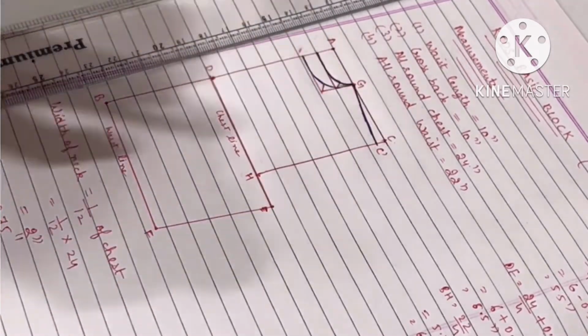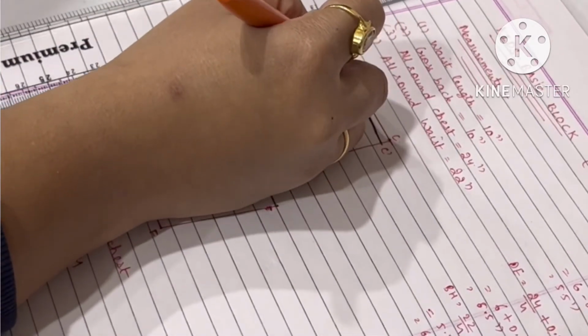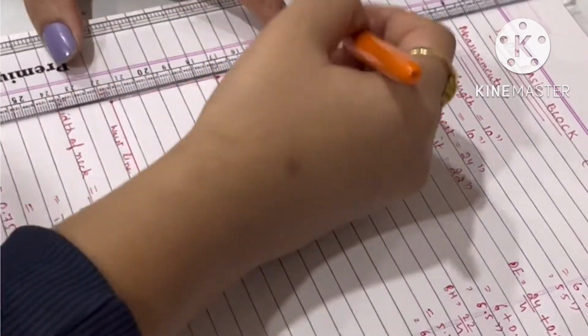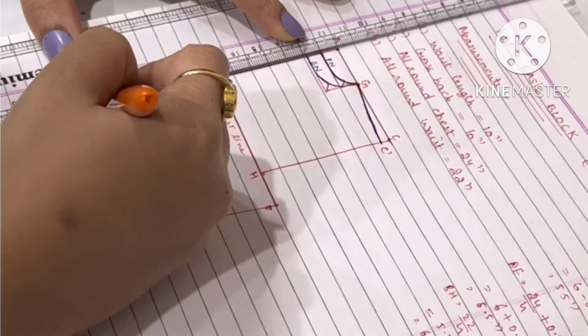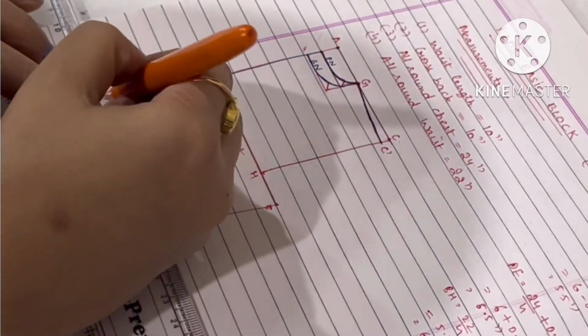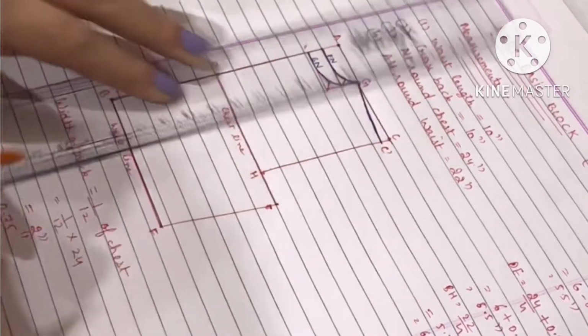This is my front neck and this is my back neck. This is the main part that I have to mark and cut.